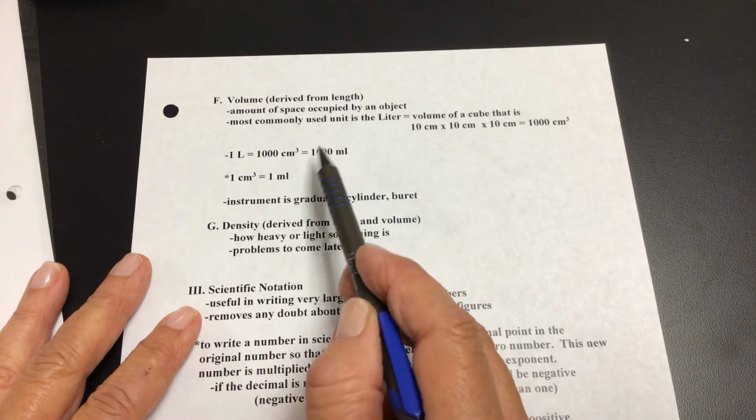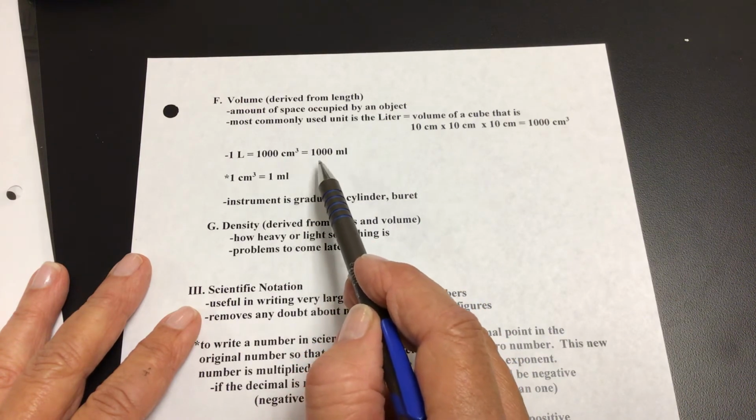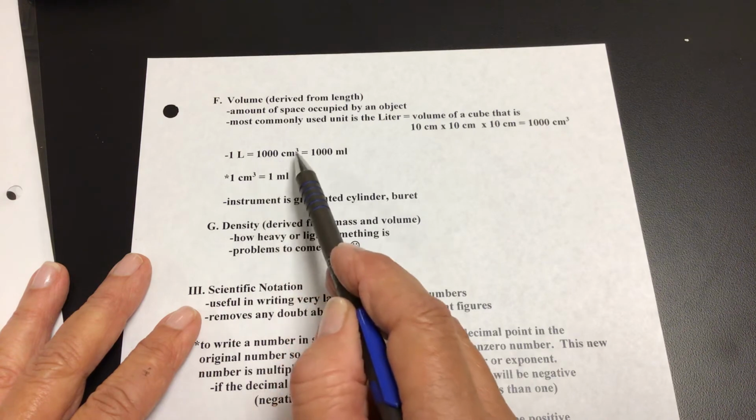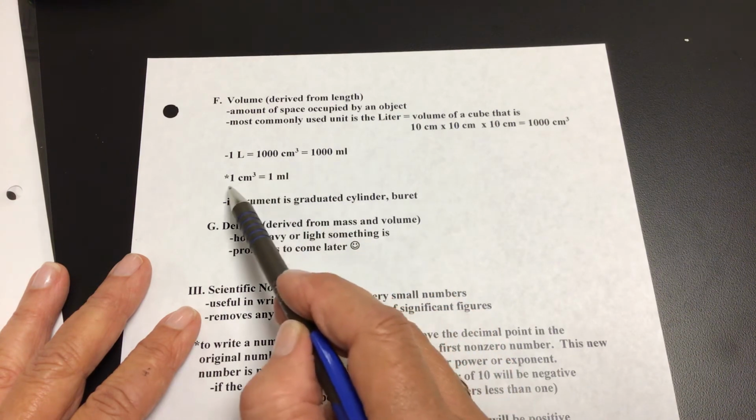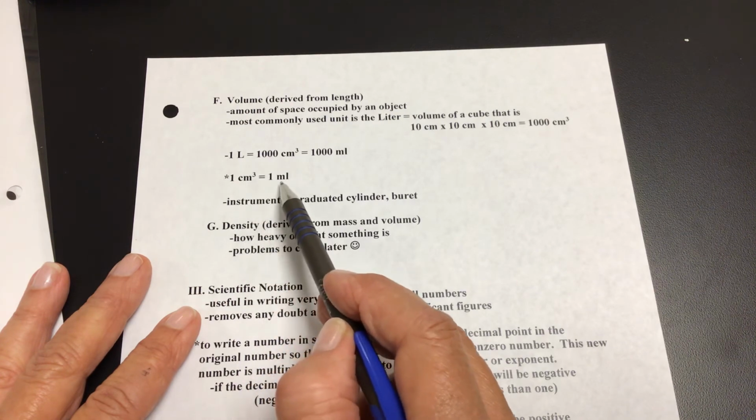Our beakers in the lab are measured in milliliters, so they say 1,000 mils. So if 1,000 centimeters cubed equals 1,000 mils, we could say 1 centimeter cubed is equal to 1 mil.